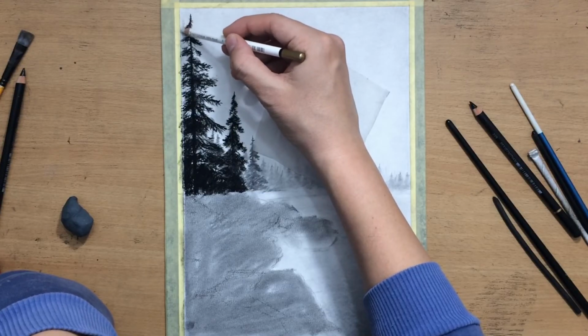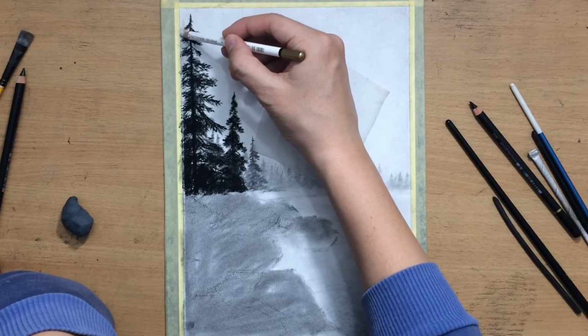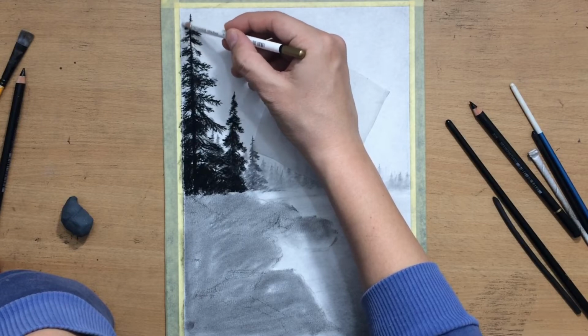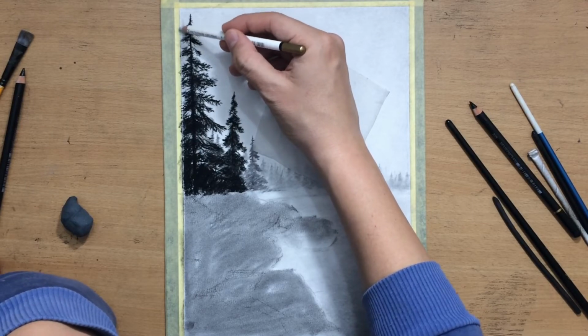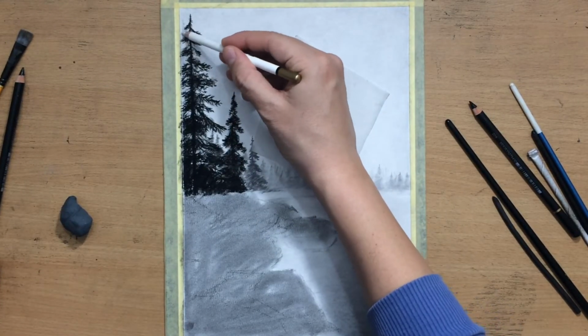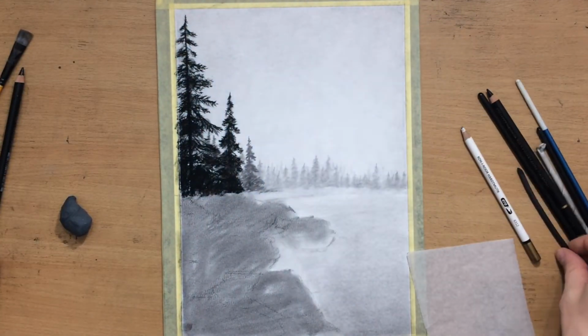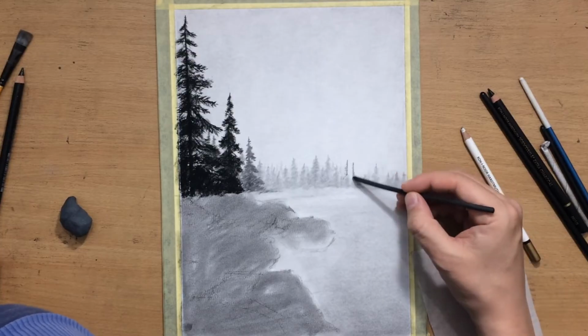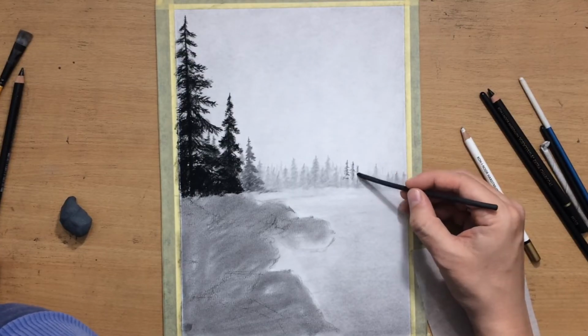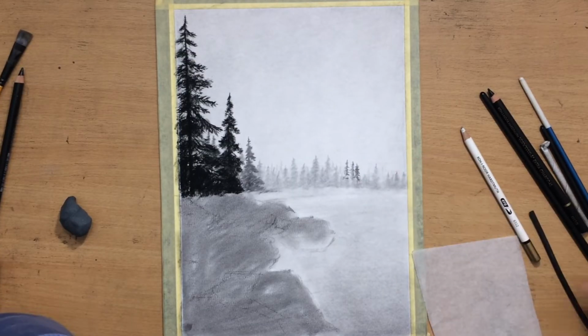This tree, which is supposed to be behind the tall tree on the left, so I removed it. I don't know. It didn't really make sense to me, so I decided to remove it. And I also decided to rework this row of trees in the middle a little bit.